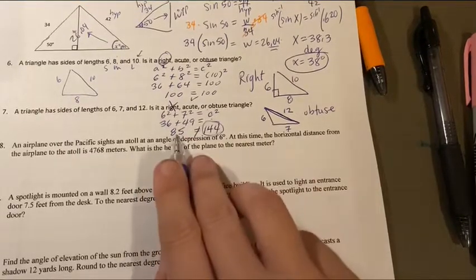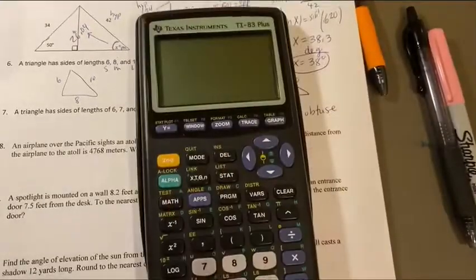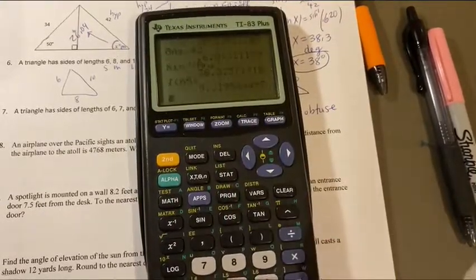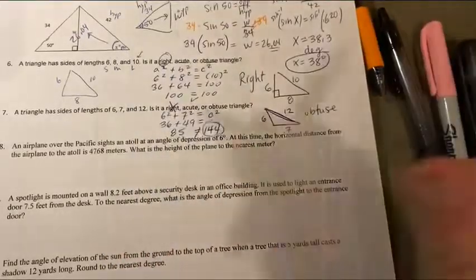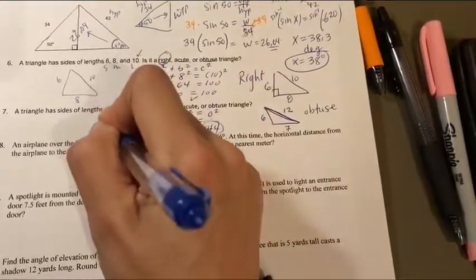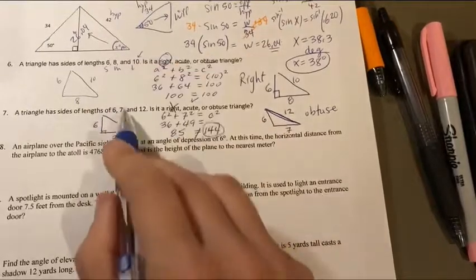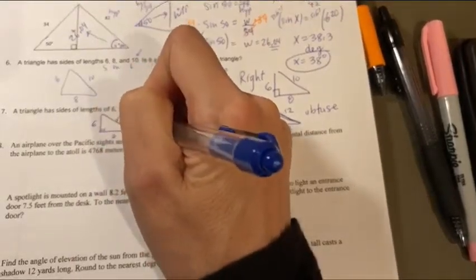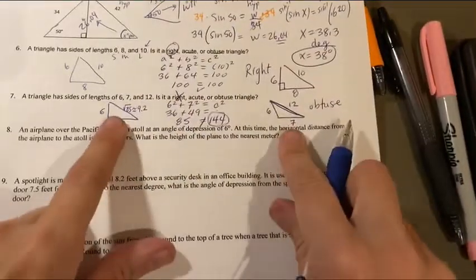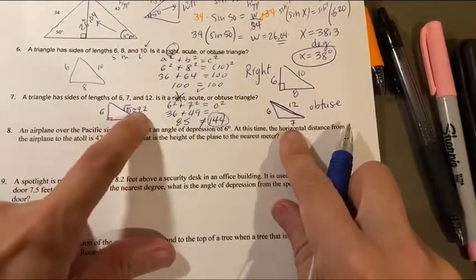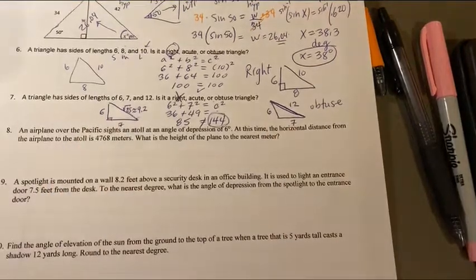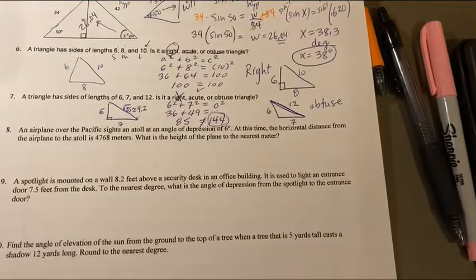What would be another way to think about this? Well, in our calculator, what would be the square root of 85? That would be the third side if it was right. Yeah, 9.2. So if a triangle was a 6, 7, this side would be the square root of 85, which would round to 9.2. Once again, though, 12 is bigger than that, so we must have an angle that's bigger than 90.